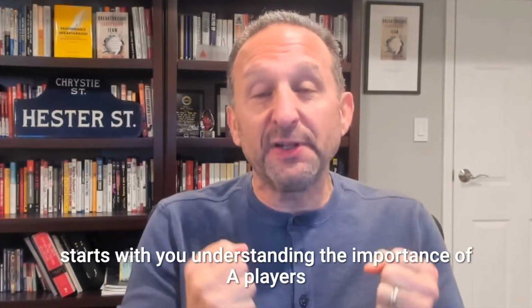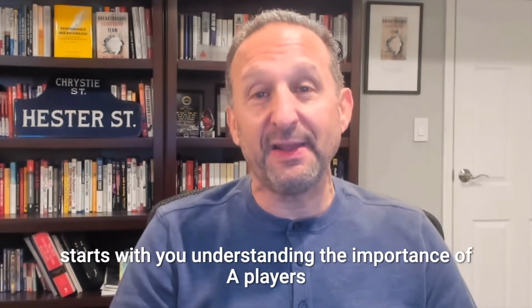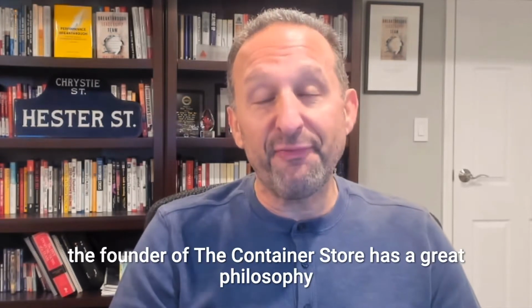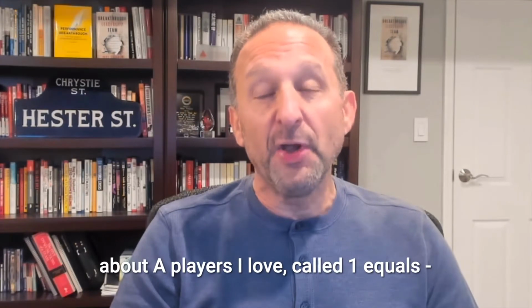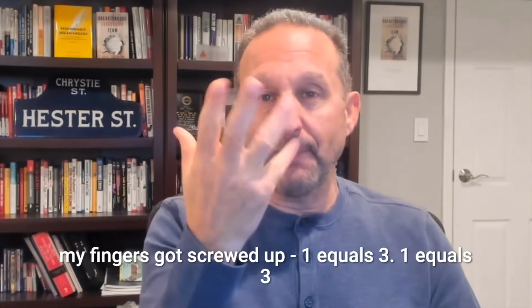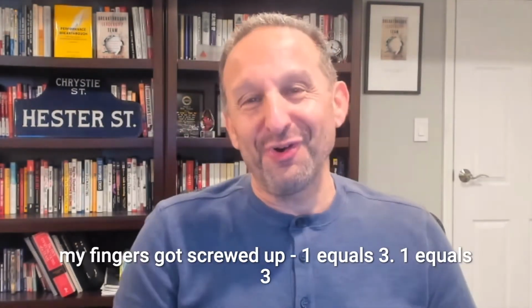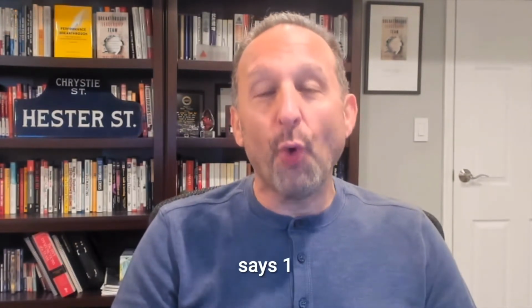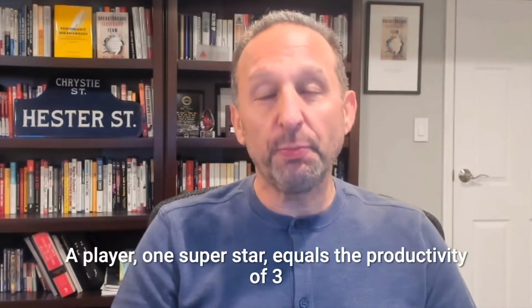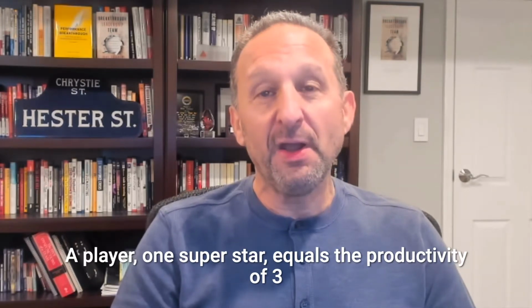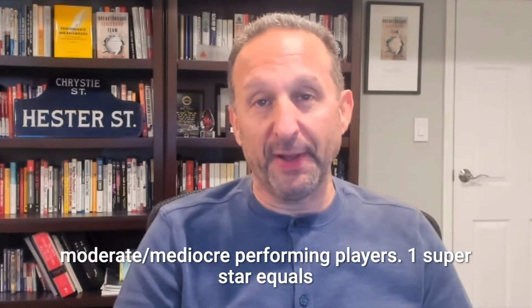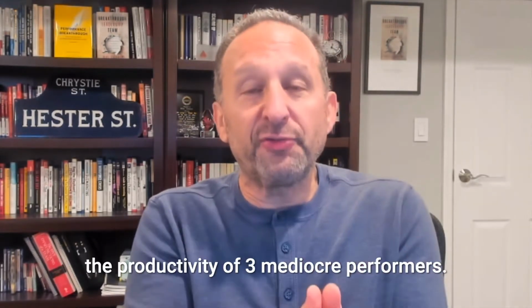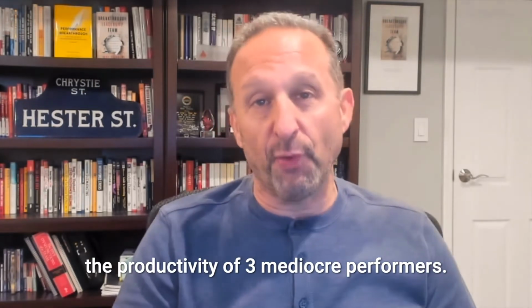And the solution really starts with you understanding the importance of A players in your organization. Kip Tindell, the founder of the Container Store, has a great philosophy about A players that I love, called 1 equals 3. 1 equals 3 says one A player, one superstar, equals the productivity of 3 moderate, mediocre performing players. One superstar equals the productivity of 3 mediocre performers.